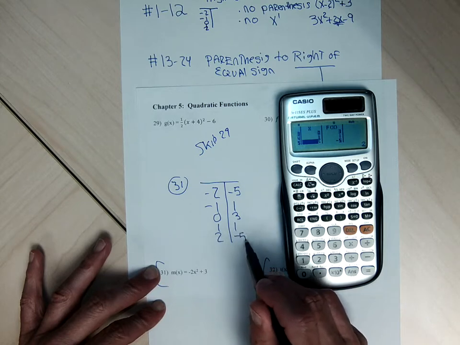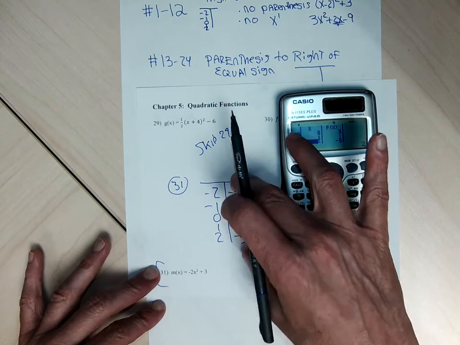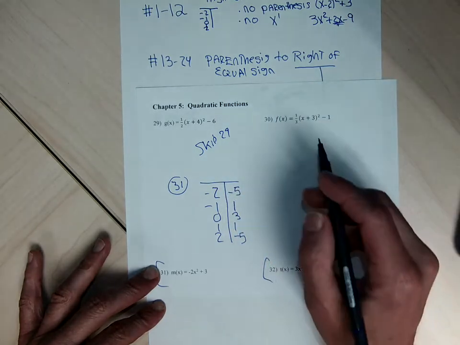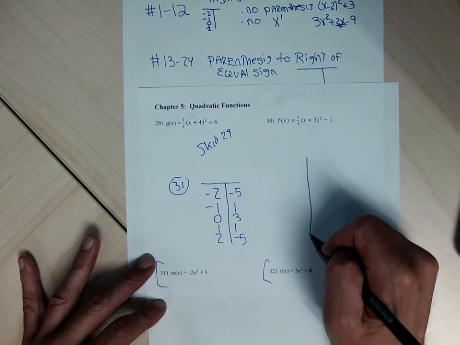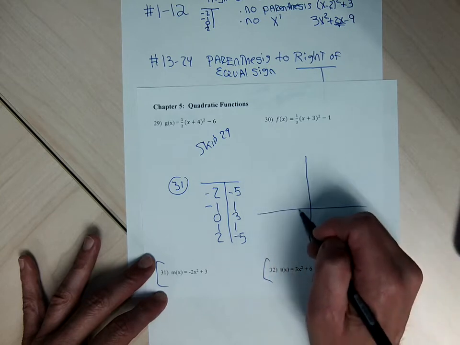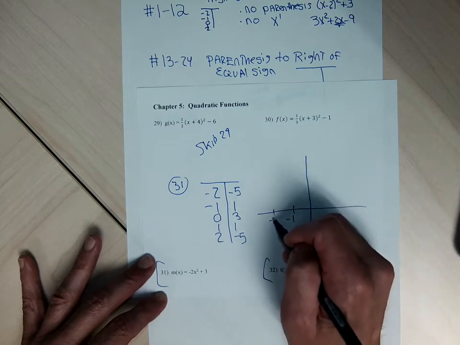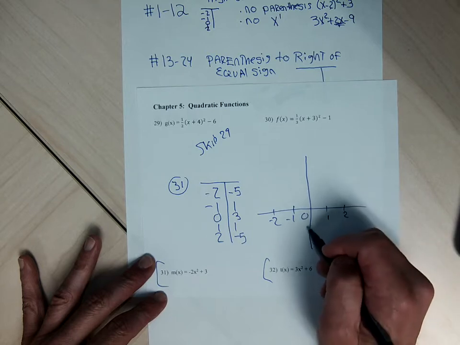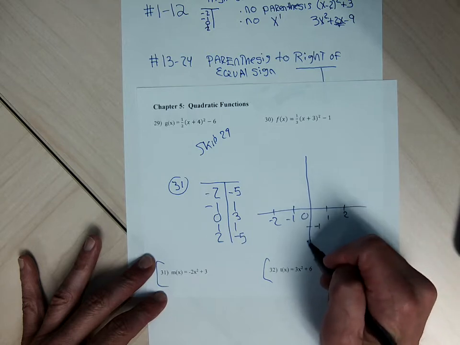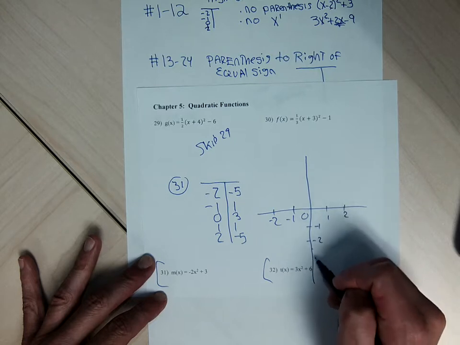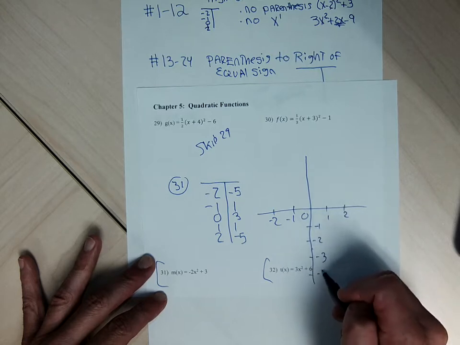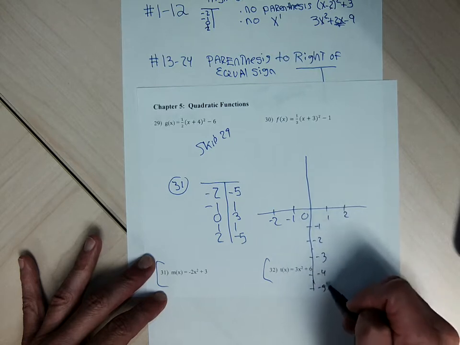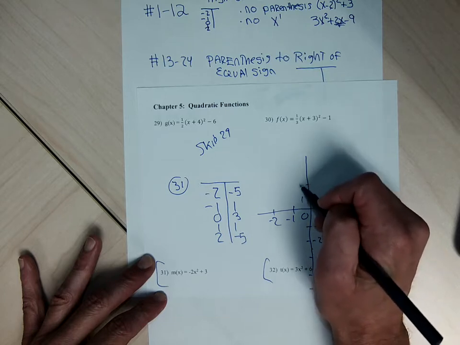So I can tell that I have a good table because my y's repeat. If my y's don't repeat, I haven't picked the x's properly. So -2, -1, 0, 1, and 2 in the x column. I need to get down to -5 in my y column, and up to 3 in my y column.